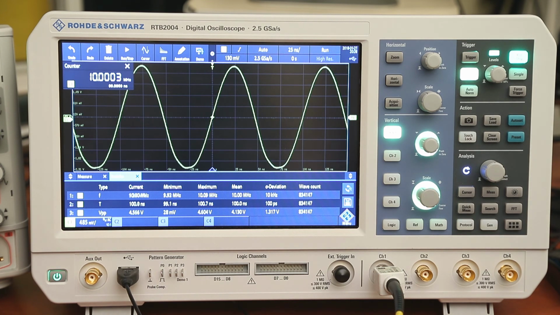On the statistics we've got a frequency, a current of 10 megahertz, and the mean of 10 megahertz. Then you've got the period of 100 nanoseconds, and then underneath that we've got a voltage peak to peak of about 4.55 or 4.54. It's varying a little bit, but those were all about the same figures.